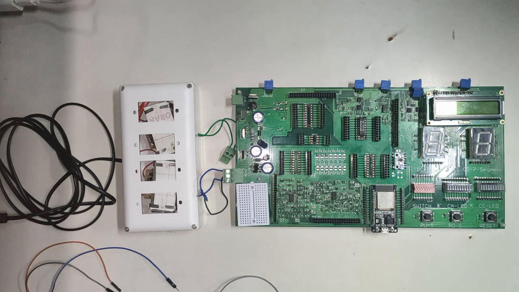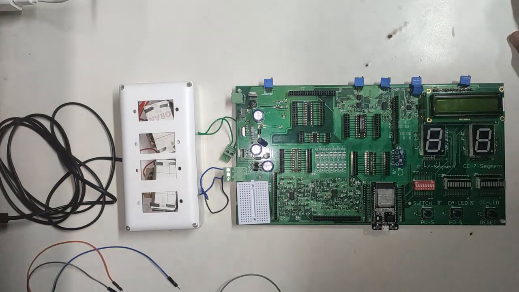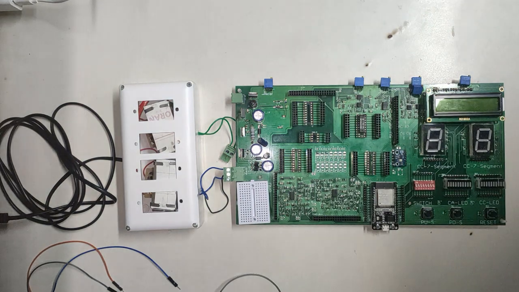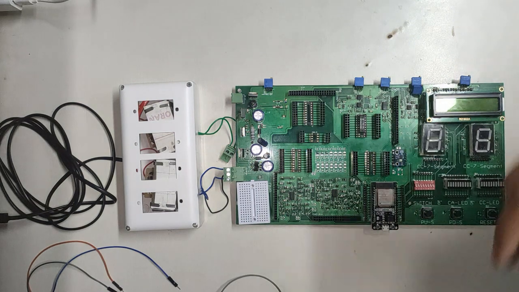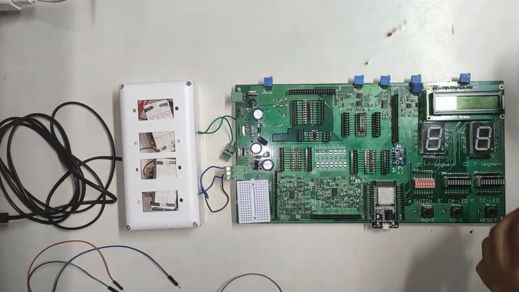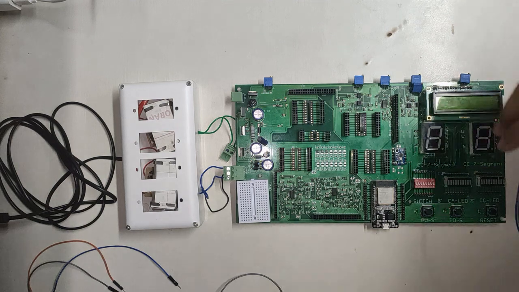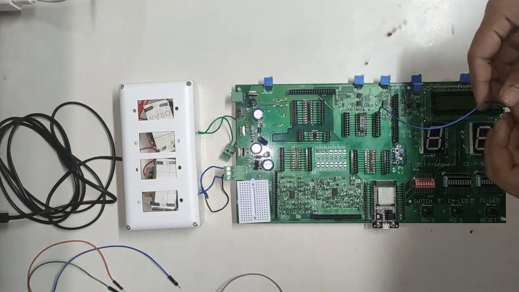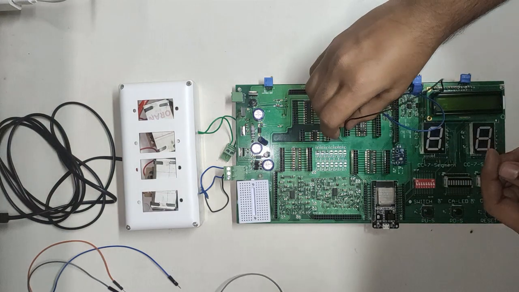In this part, we will demonstrate how to connect the IC 74153, that is the 4:1 mux, with the mobile lab. For this experiment, you must know the pin diagram of IC 74153, which is the 4:1 mux. So pin number 16 is VCC and pin number 8 is ground.